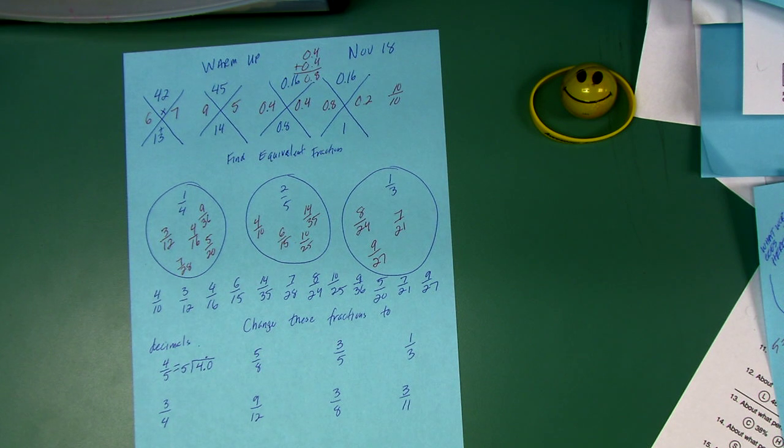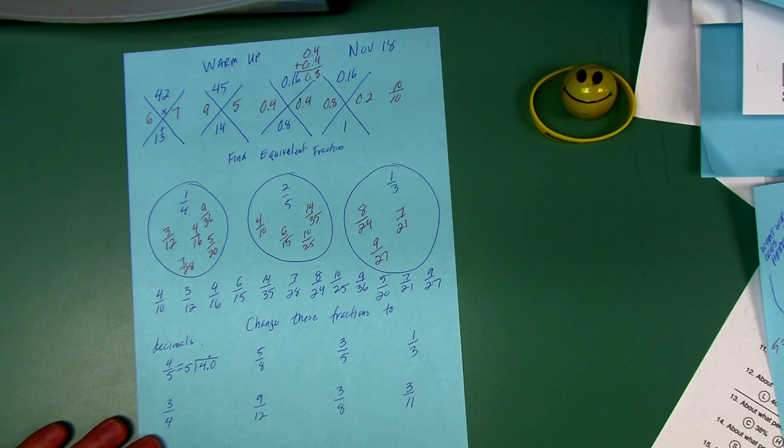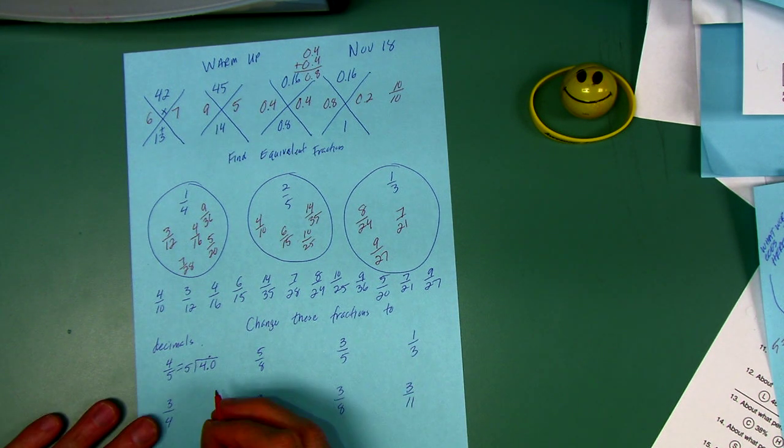Now, dividing the bottom into the top to change your fraction to a decimal. We want to be able to do that. Okay. Next week we're going to be adding another piece, and changing fractions to decimals, decimals to fractions, and fractions to percent and percents to decimals, right? They all go together. We're going to call that a portions web.